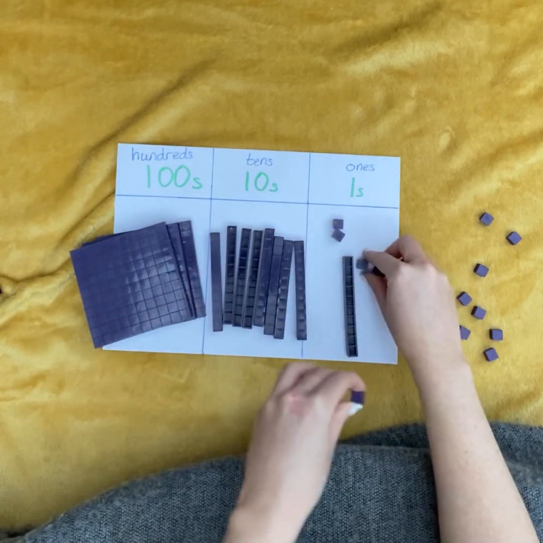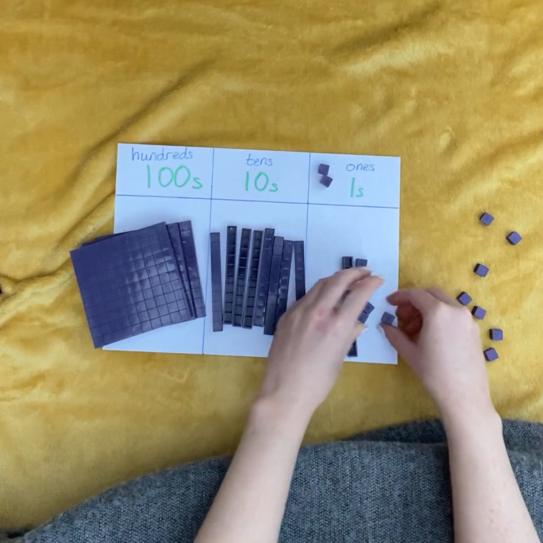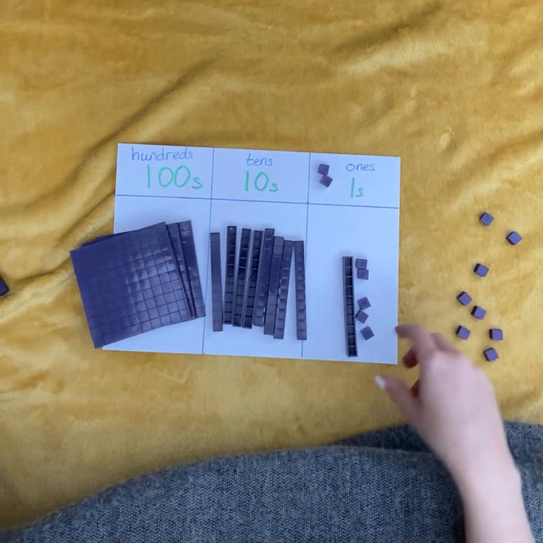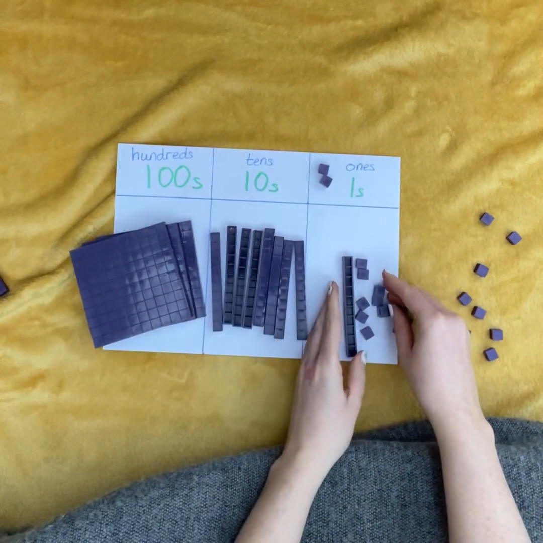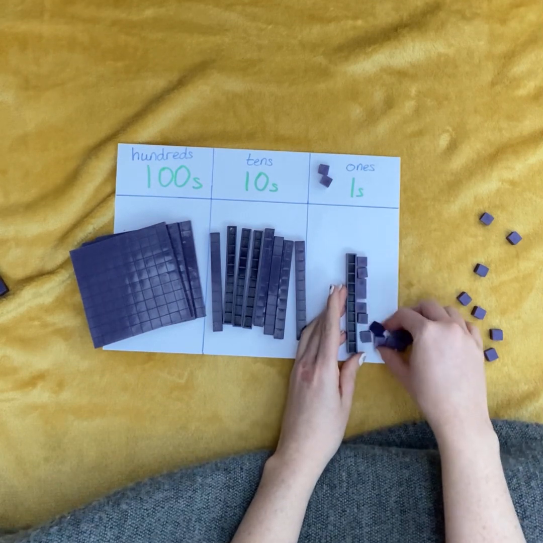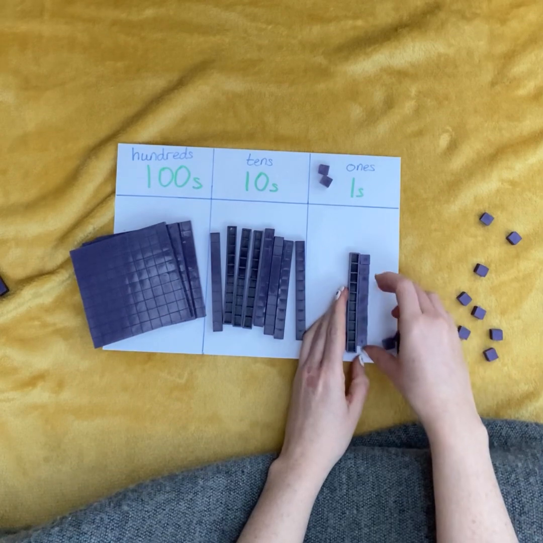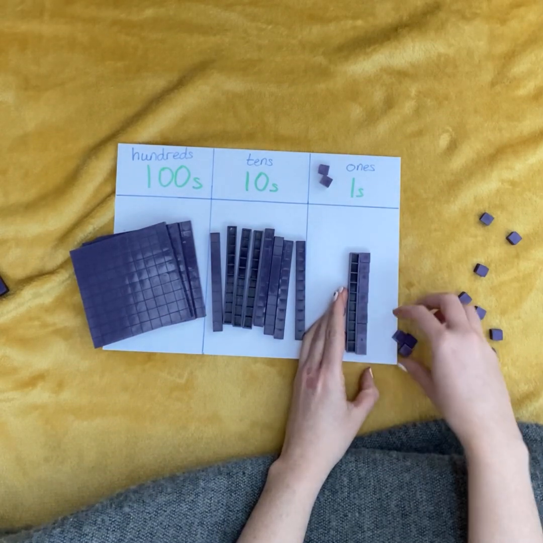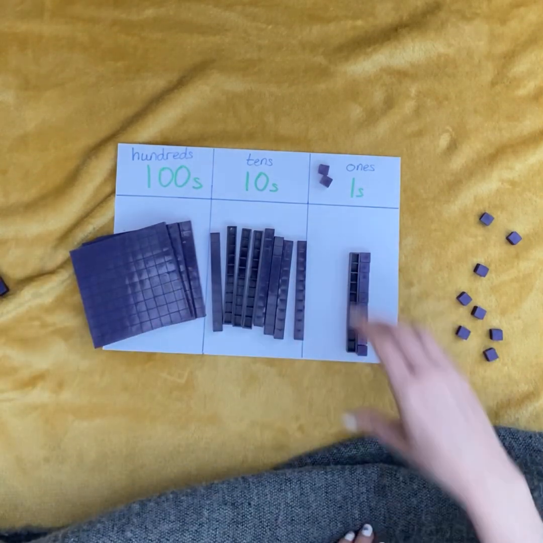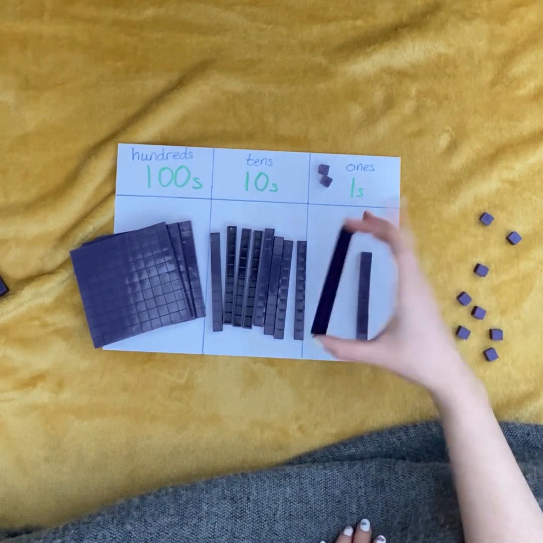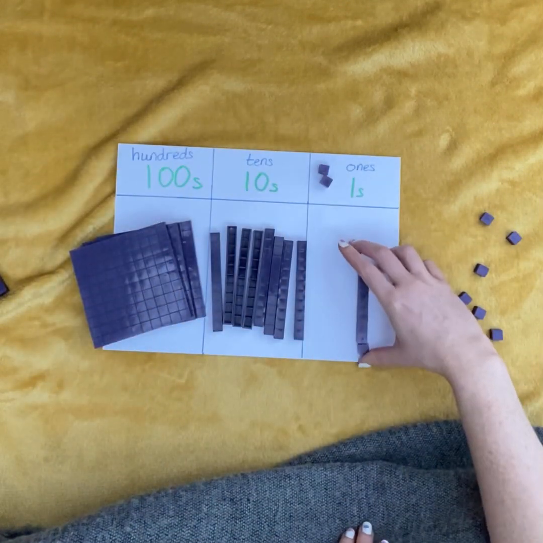Just make sure you don't mix it up with the ones that you already had. Okay, so I can regroup another one of these 10s for these 10 ones.